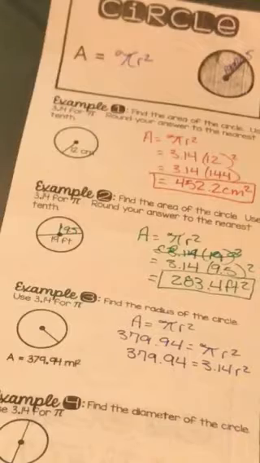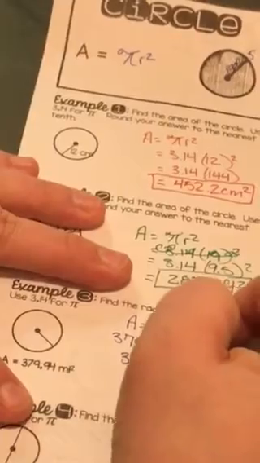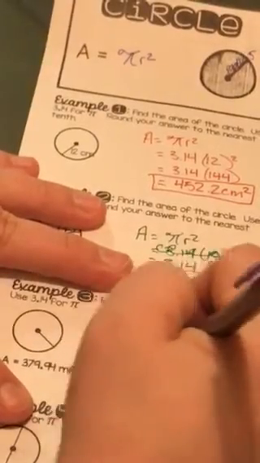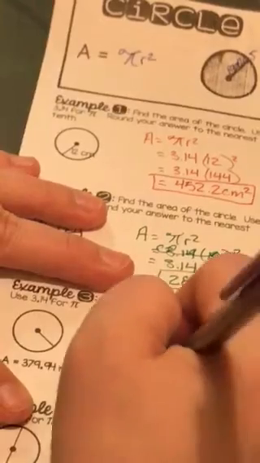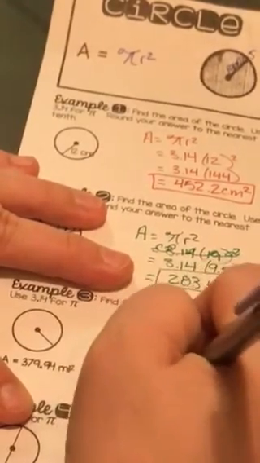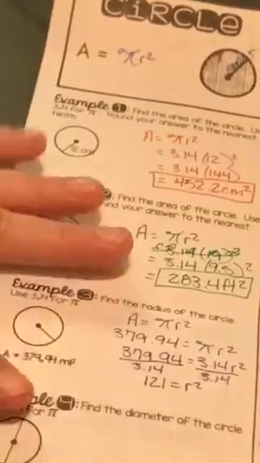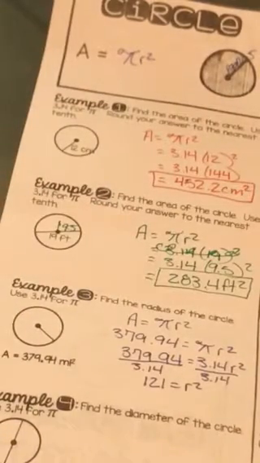So what do you think I need to do? I need to get r by itself. So I'm going to divide everything by 3.14. And because I'm not there in person, I'm going to show all my work. So when I divide that, I'm going to get 121 equals r squared. Remember, what do I got to do in order to get rid of that r squared?